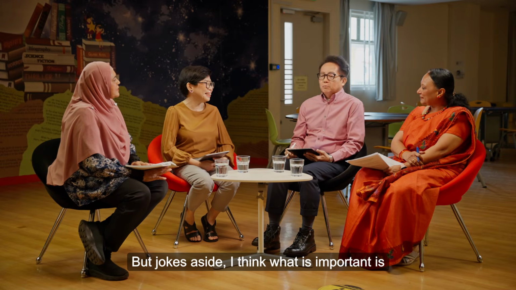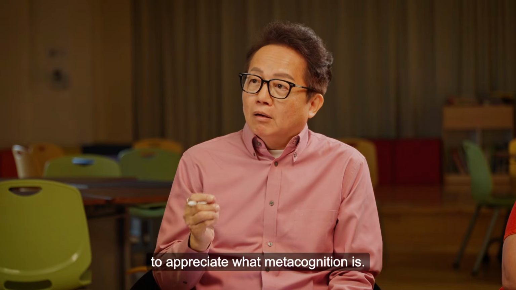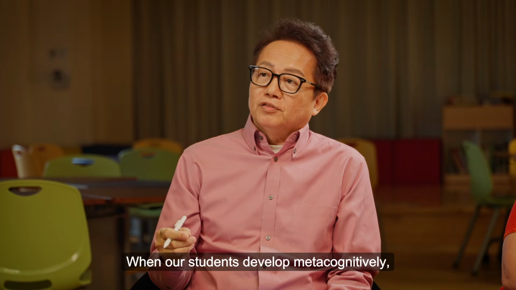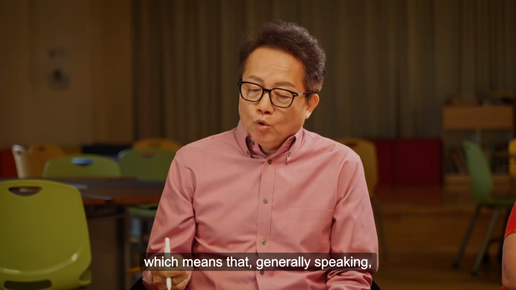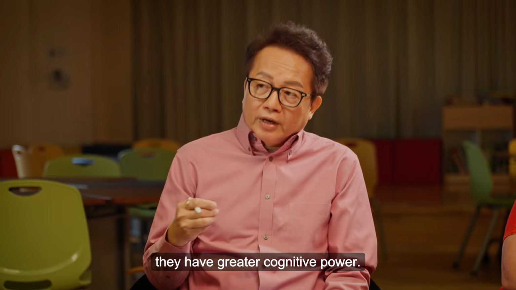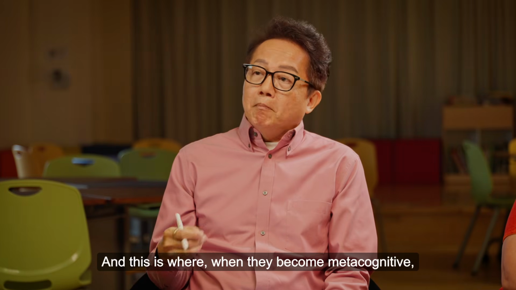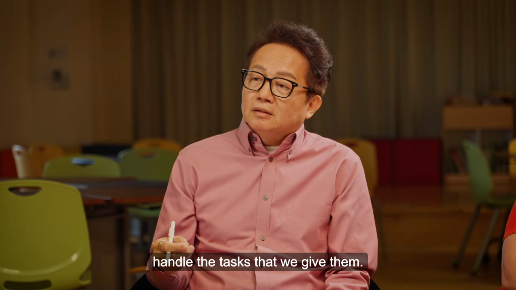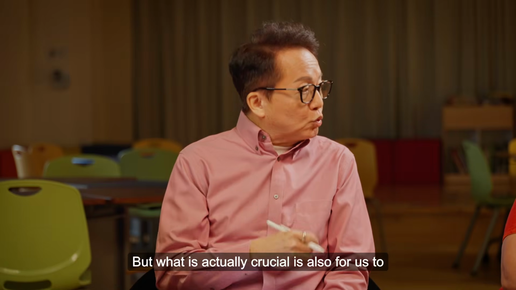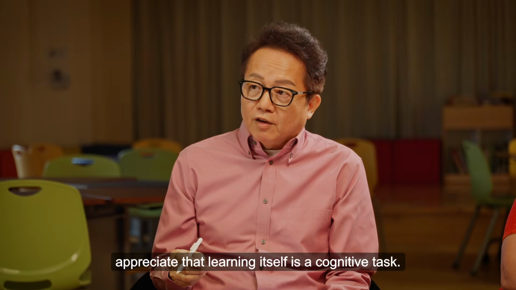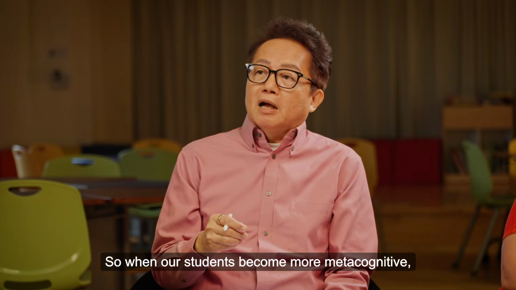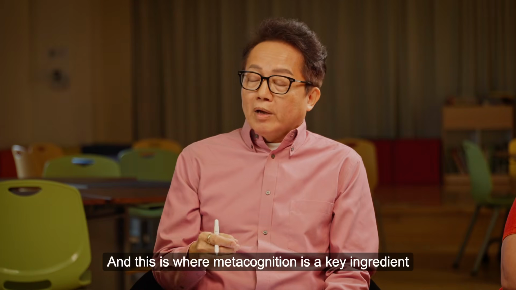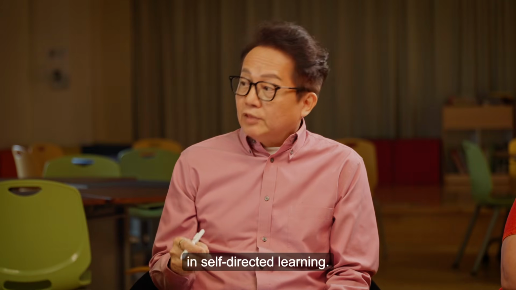I think what is important is to appreciate what metacognition is. When our students are developed metacognitively, it helps them to sharpen their cognition, which means that generally speaking, they have greater cognitive power. And this is where when they become metacognitive, you'll find them to be more effective and more efficient in trying to handle the task that we gave them. But what is actually crucial is also for us to appreciate that learning itself is a cognitive task. So when our students become more metacognitive, they not only learn about the content, they learn about their own learning. And this is where metacognition is a key ingredient in self-directed learning.